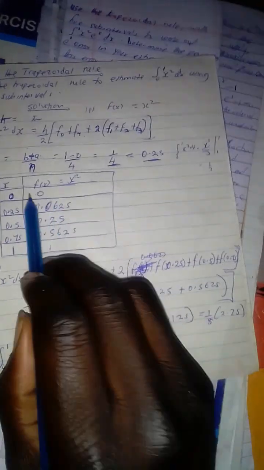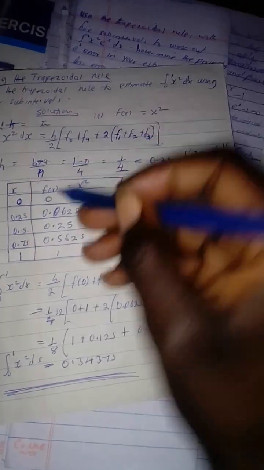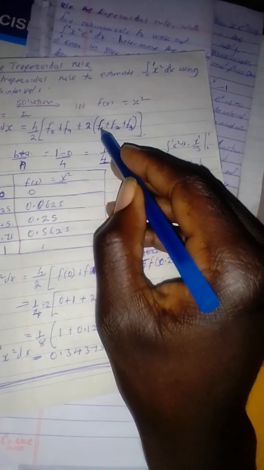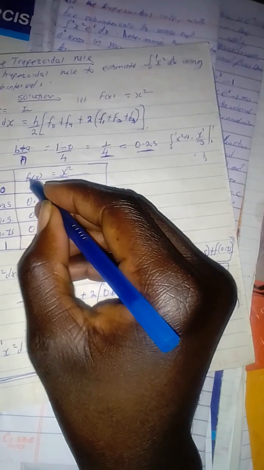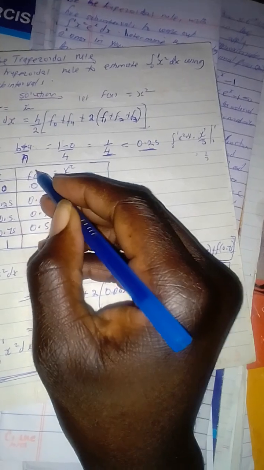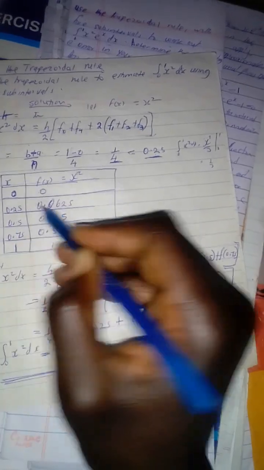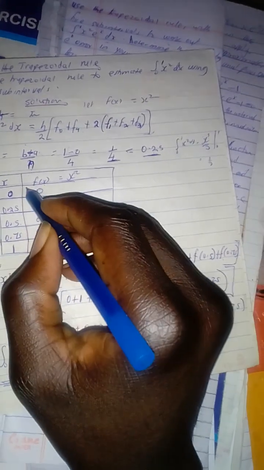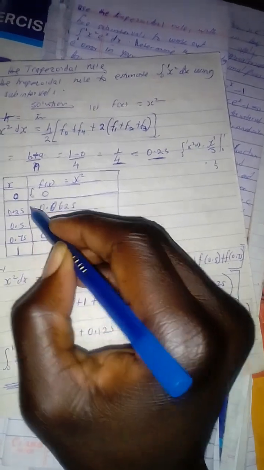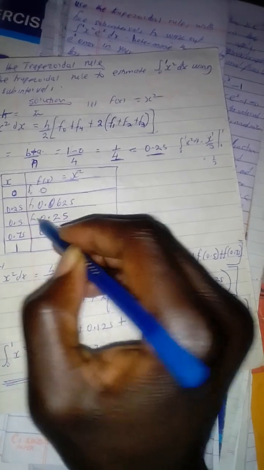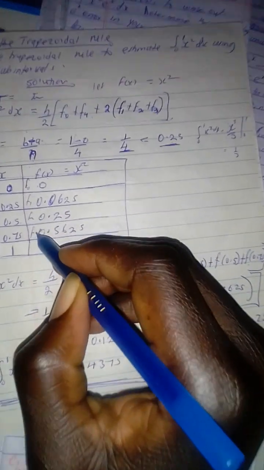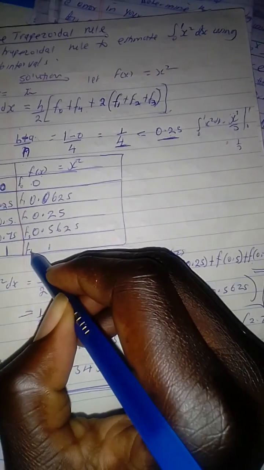And then how do we get these f's? This one is the same f of x, where x is this, but this one is like f of 0, f of 1, f of 2, f of 3, f of 4.